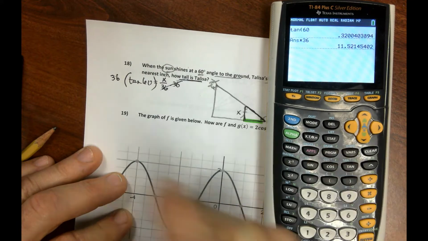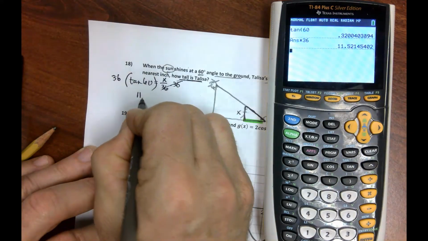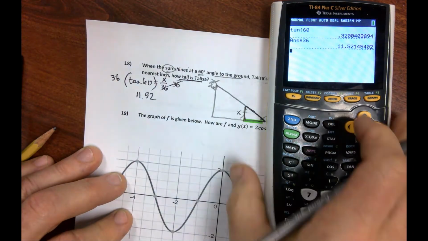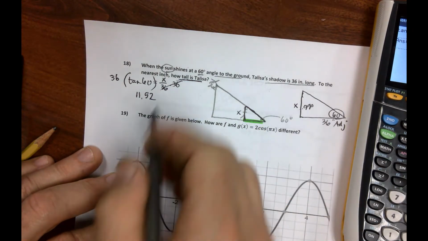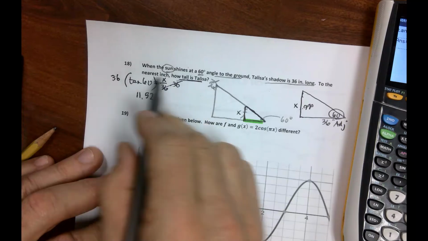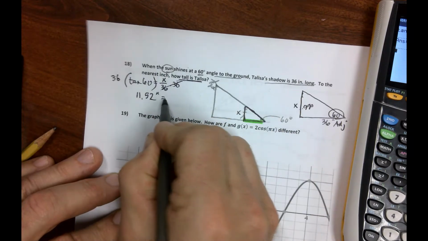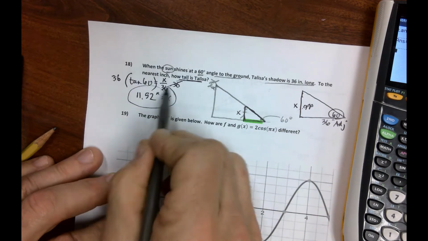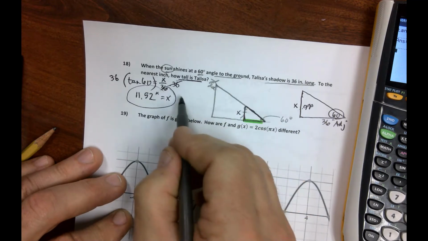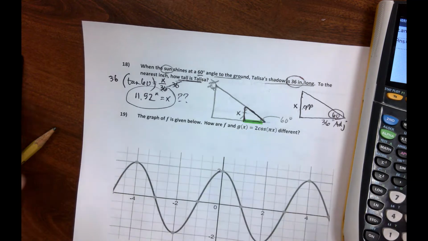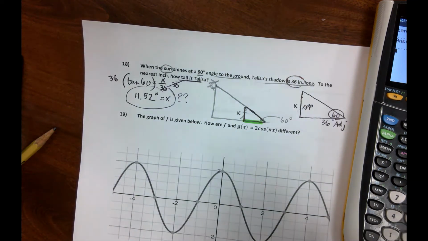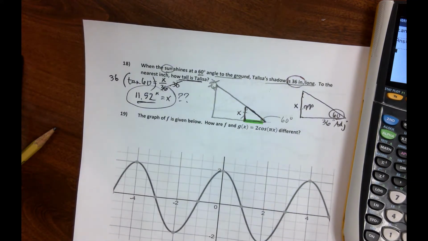I get 11.52. Okay, that's kind of strange. Something's wrong with this problem because she has a height of 11.52 inches, and everything's in terms of inches. So maybe the shadow was longer, but anyways, for time purposes, we're just going to call her 11.52 inches.